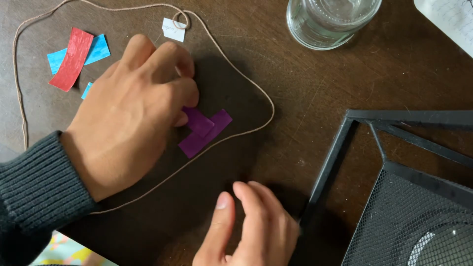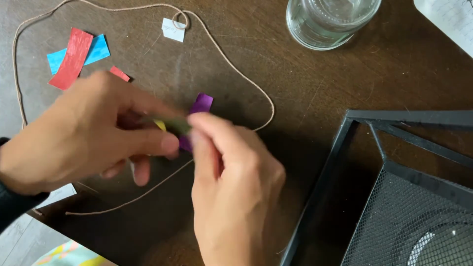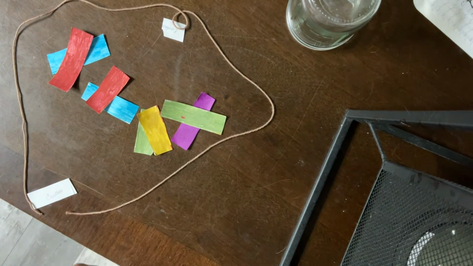Oh wait, this is a different color. Here. Different. In the middle.